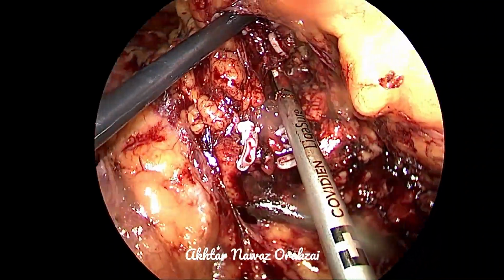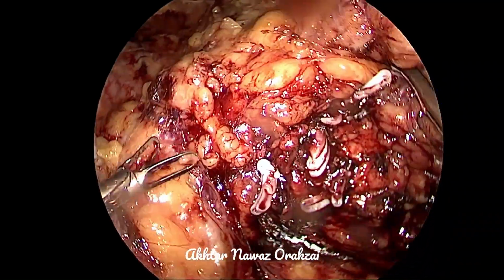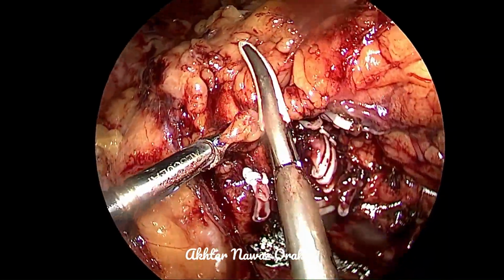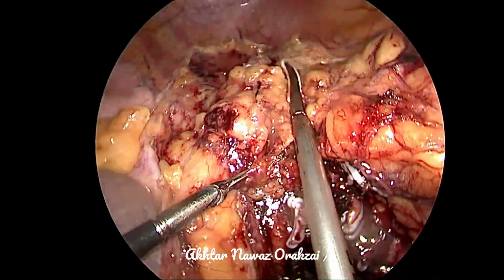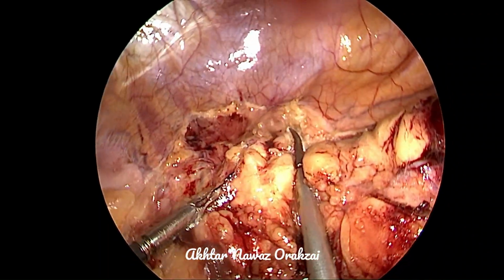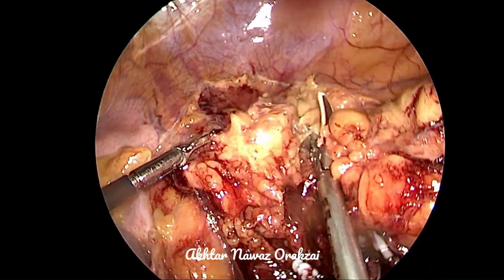So the artery is almost complete now. Same goes for the adrenal gland, the upper pole and the adrenal gland. Horizontal dissection. The rest of the procedure is the same as described in other videos.